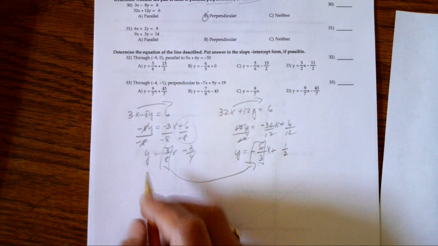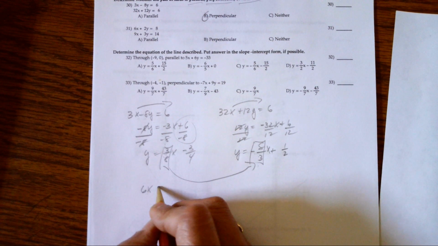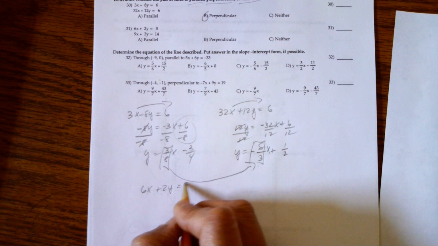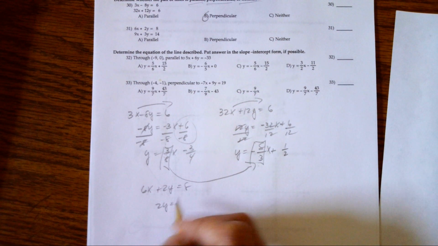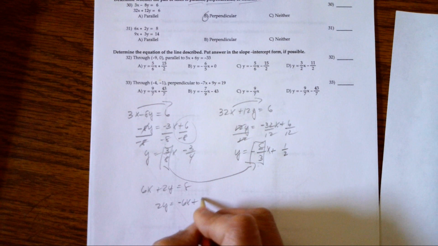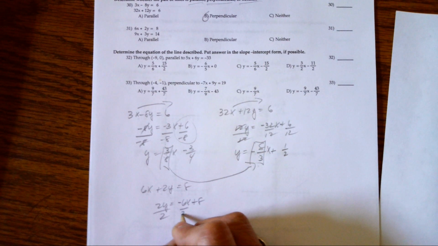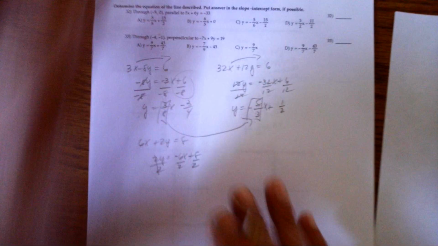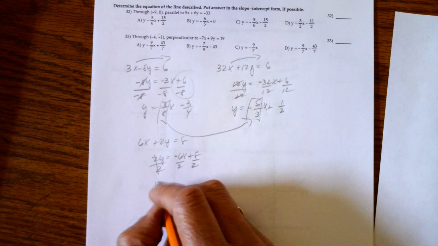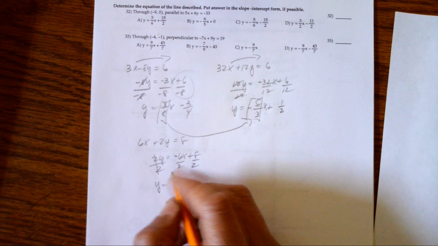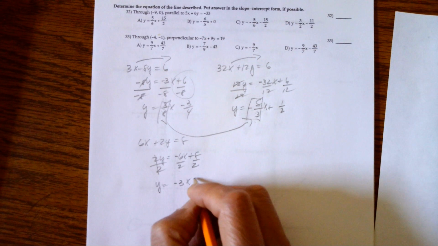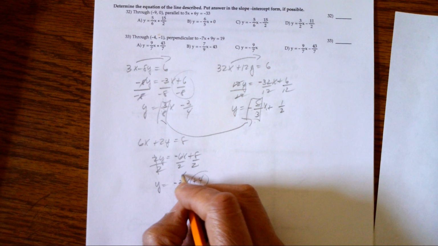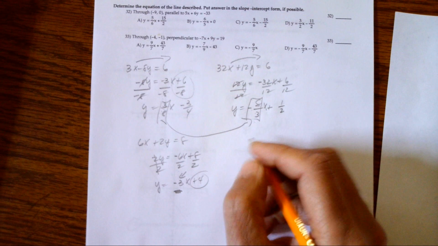Number 31, 6x plus 2y equals 8. Therefore, 2y is equal to minus 6x plus 8, dividing everything through by 2. Y is equal to -6 divided by 2 is a -3x. Here again, I don't need to know that. The slope of my line here is -3.